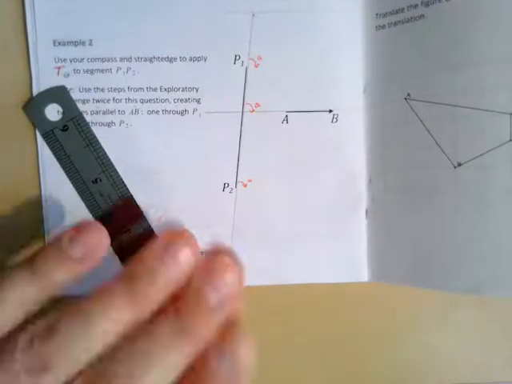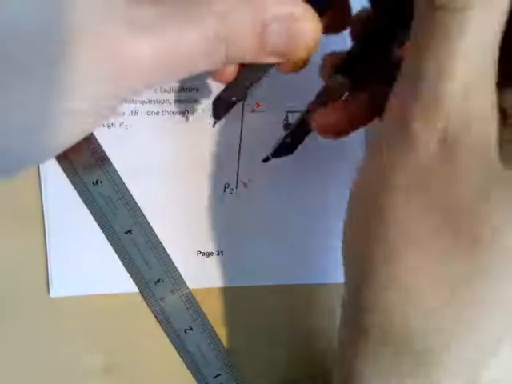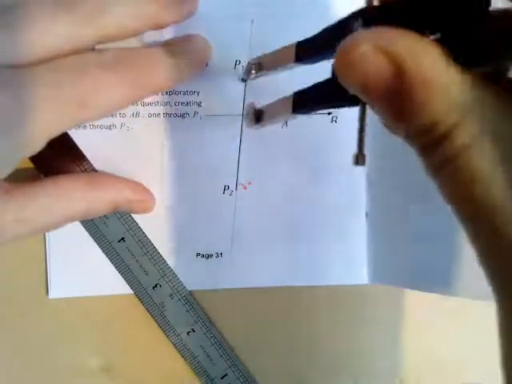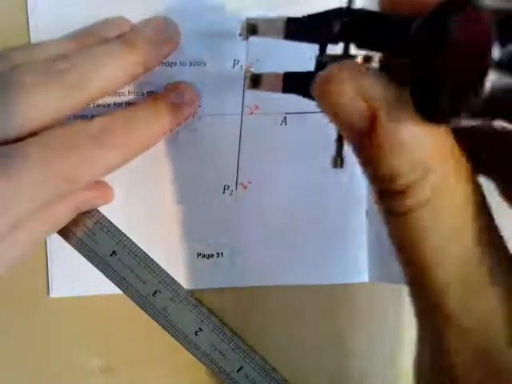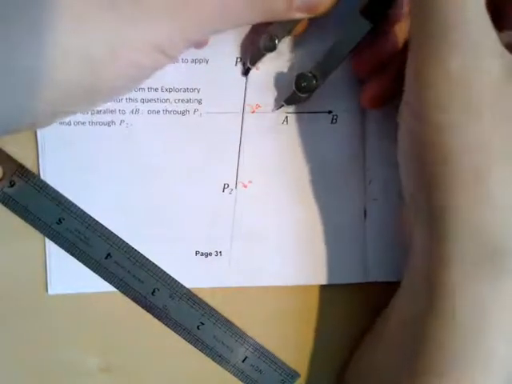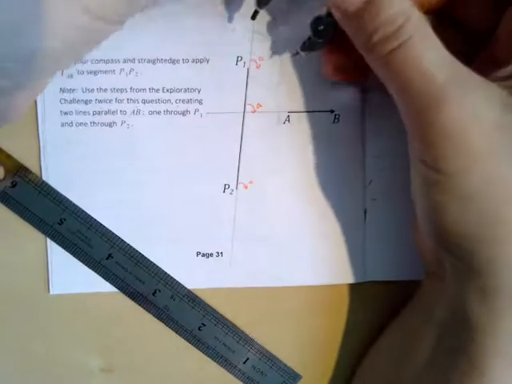Now, let's try to do that. I have to mark an arc on that angle. It doesn't really matter how large that arc is, just that I'm consistent. And I'm going to repeat that same arc where I want to copy the angle at the top. Then I'm going to measure how wide the angle is with my compass, making sure to put the point and the pencil on one intersection.